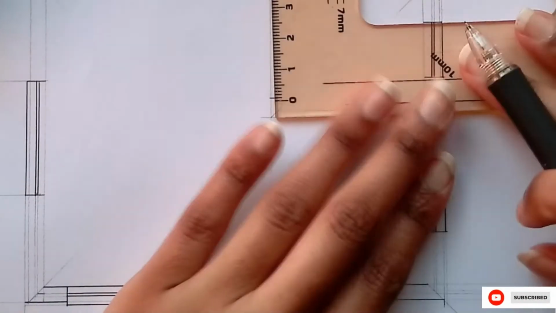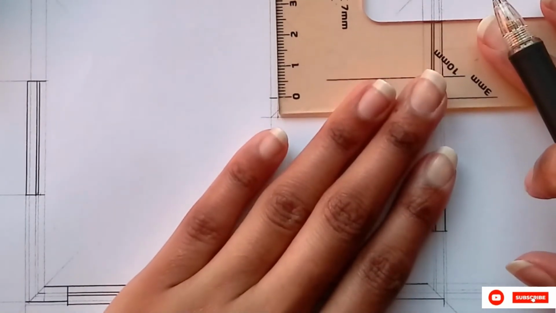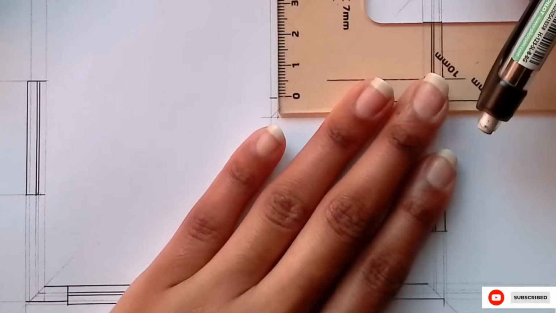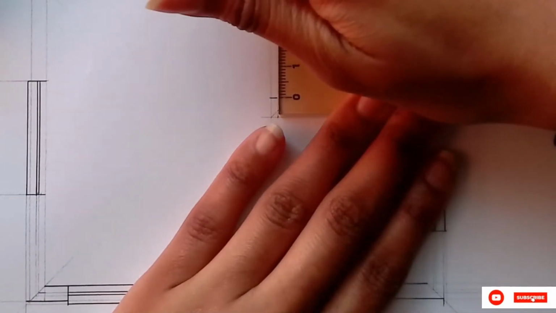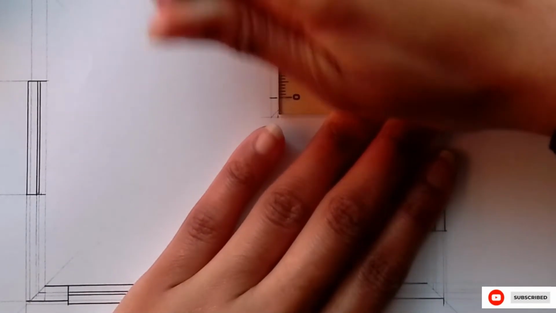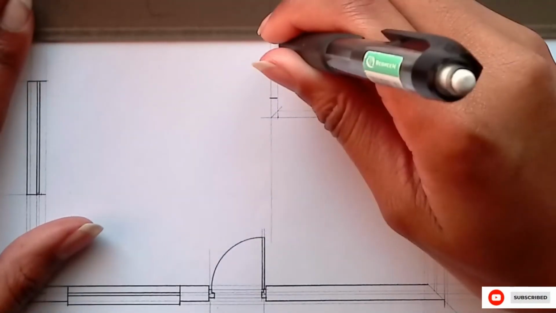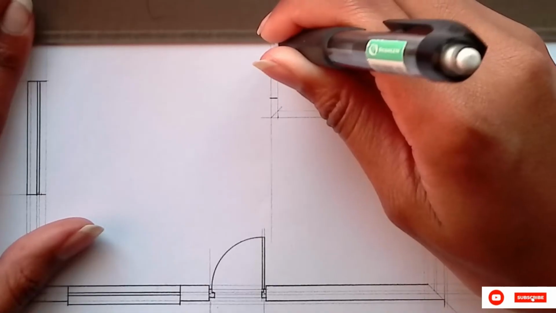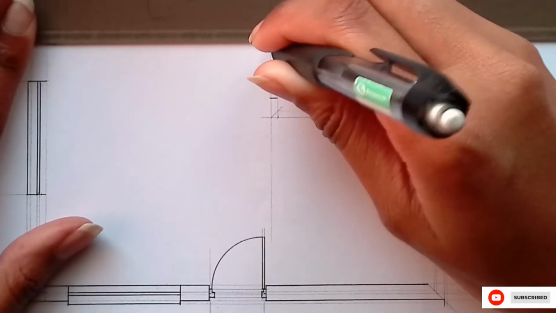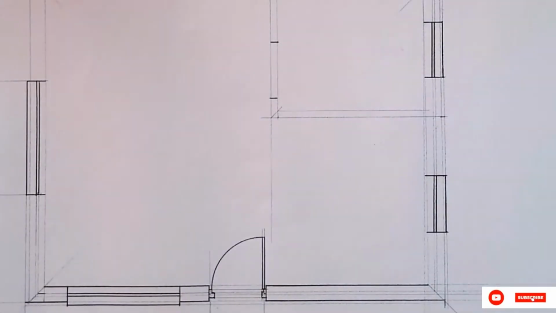So you'll measure 18 for the door. And then that's where you're going to get started with the little door frame.